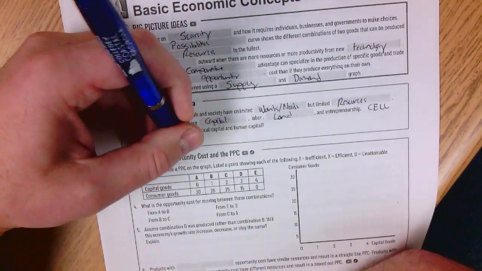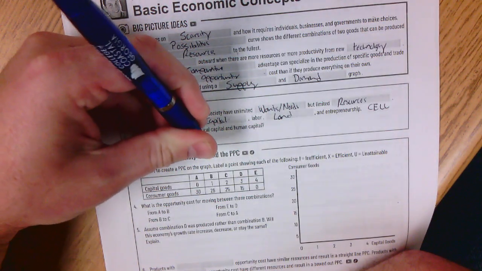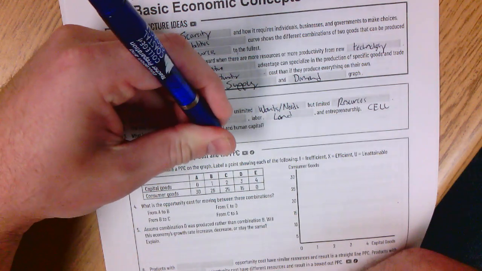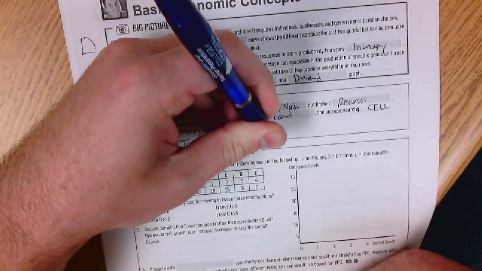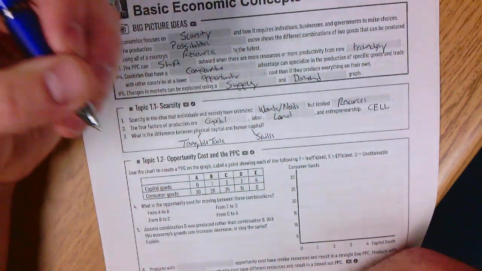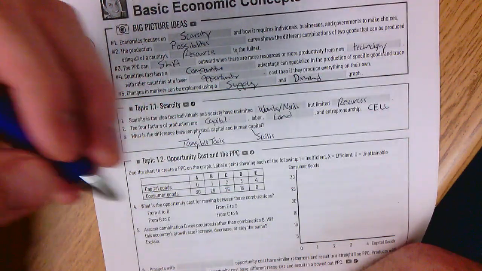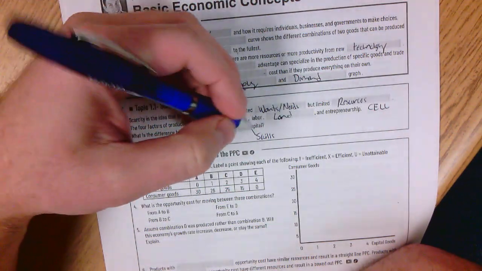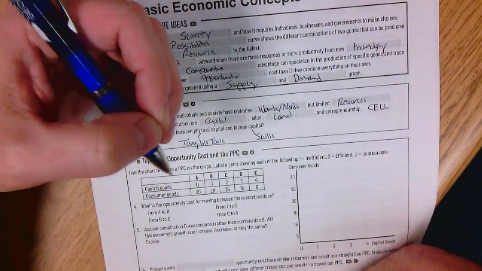The physical capital are the tangible tools that we're using. So that would be like the knife or the fryer or grill for a kitchen. The human capital are the skills. So the knowledge on how to cook a steak, or the knowledge on how to make a certain type of soup, or the knowledge on how to cook a chicken so it doesn't get people sick. All of that would be human capital.